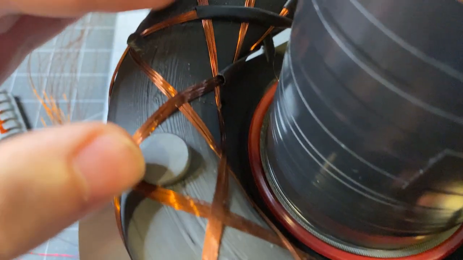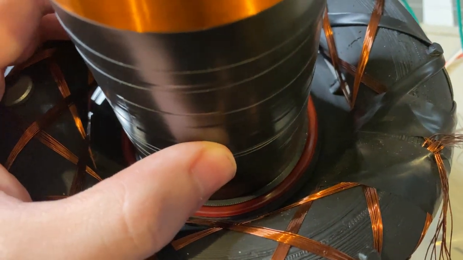And make sure we have that slotted right. Get it to focus. All right, I think we're good there. Try and get it centered as much as possible. Okay.